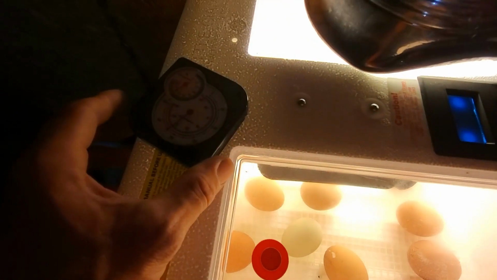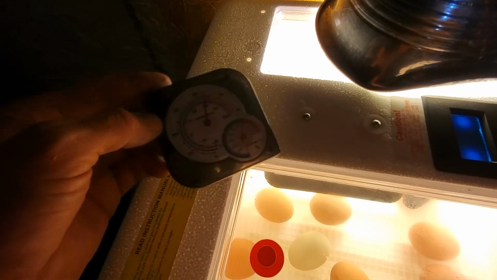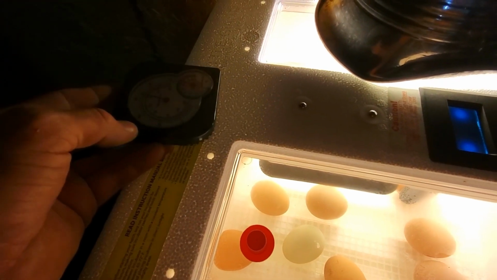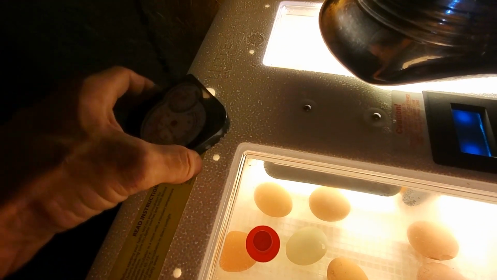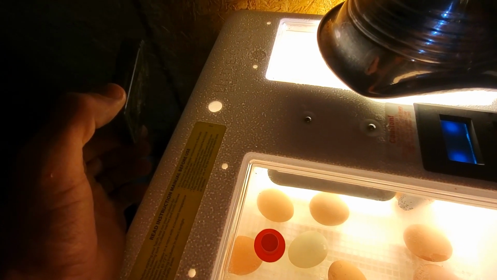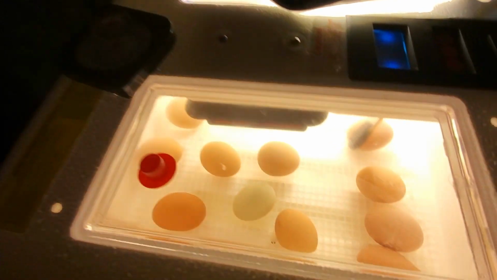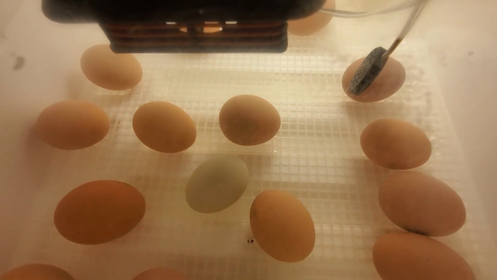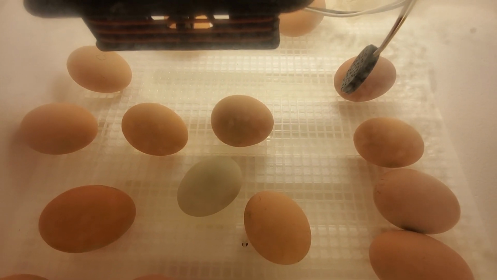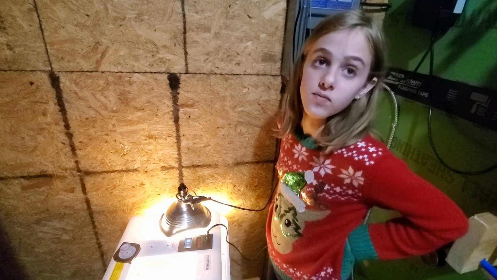So these are some humidity and temperature sensors that we had bought for a previous reason. Anyways, this one was actually sitting off, so it's not quite accurate right now. But we put it over this hole here so it can read the humidity in the back, and it's showing us 80%. So it's where we're supposed to be. So you got to take them to 80% 3 days before they're supposed to hatch and take them out of the turner. Is that right?